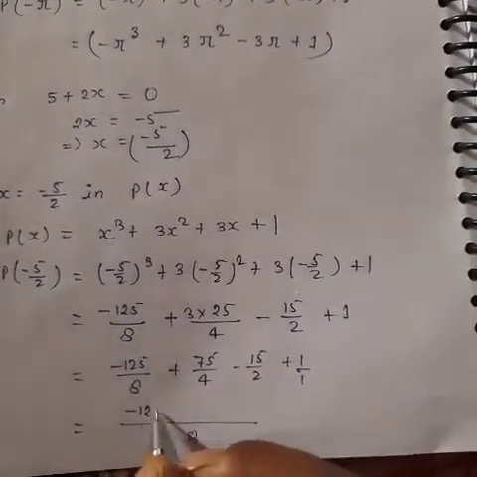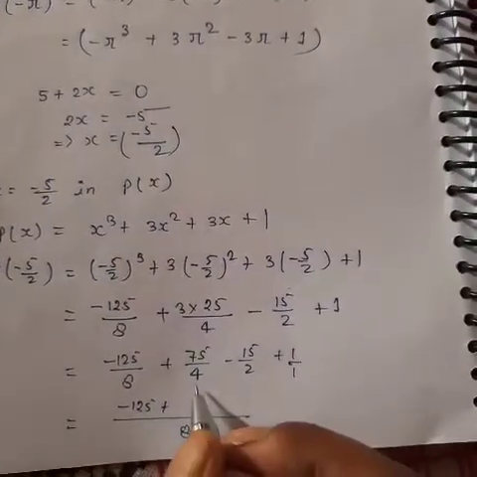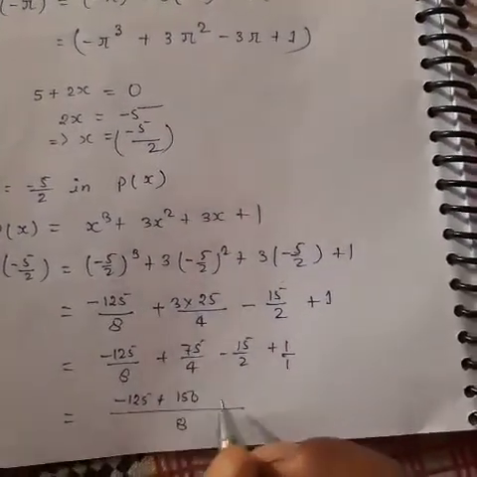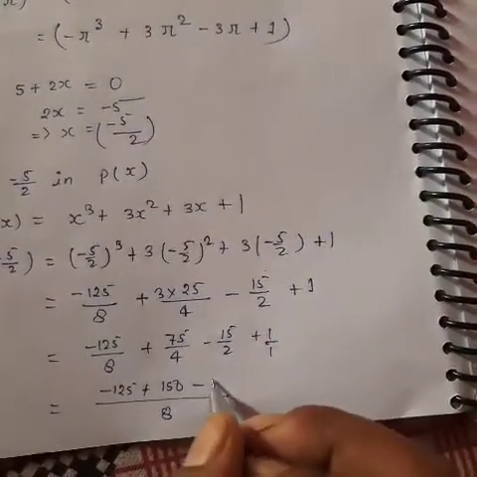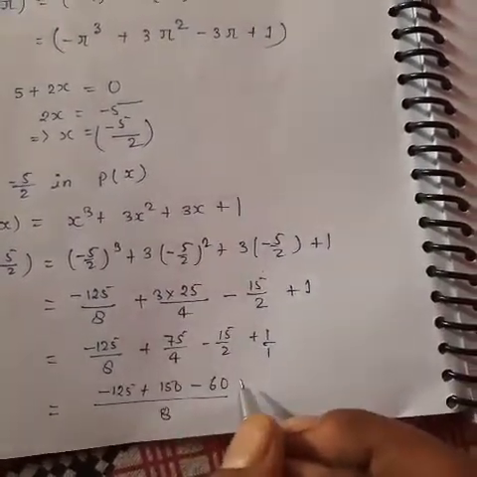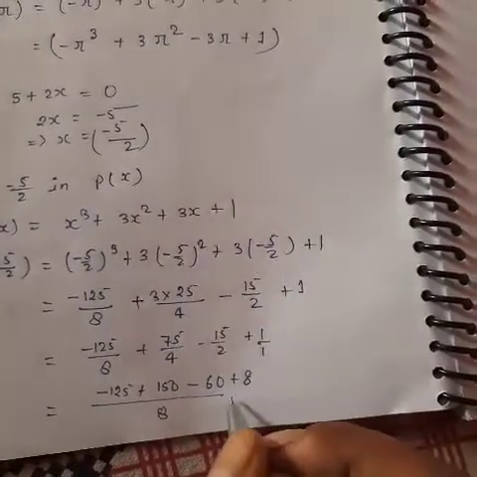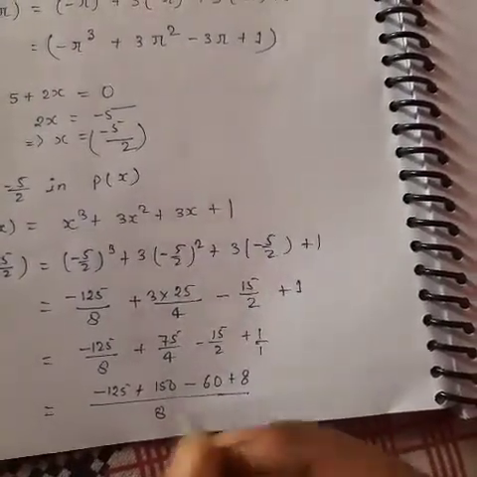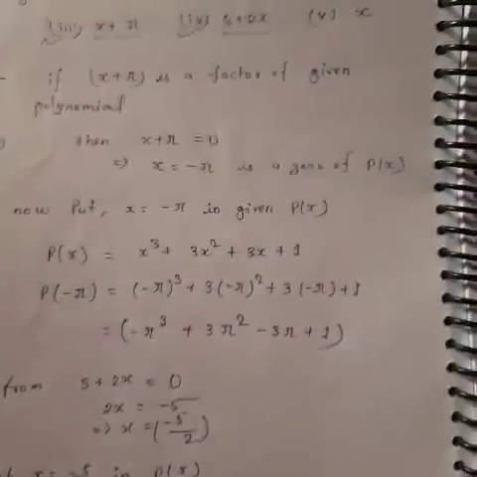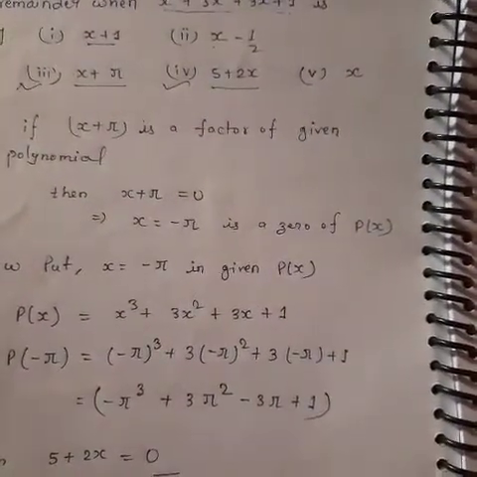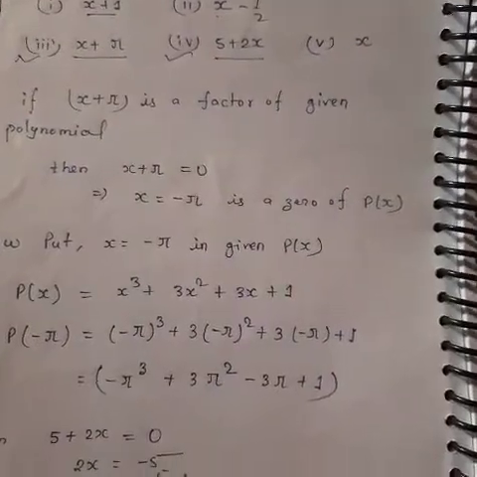So minus 125, multiplying the second term by 2, multiplying this by 4 to make it 8, multiplying the last term by 8. So you can solve it. So that will be the remainder when the given polynomial is divided by 5 plus 2x.